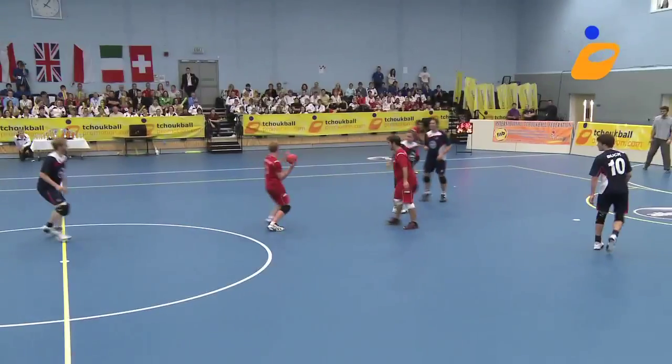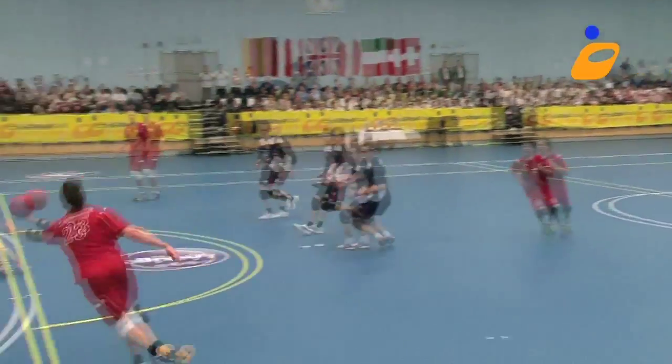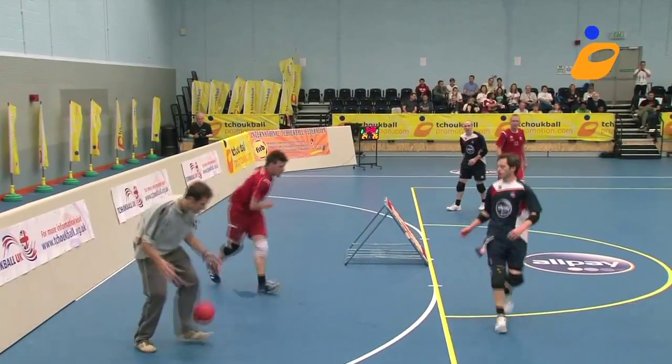So the Swiss bring the ball in from the back now to centre pivot. It's sent on down to the left-hand side, where it's optioned back to centre pivot and continued on its way to Lionel Sandry, but he can't get hold of that.